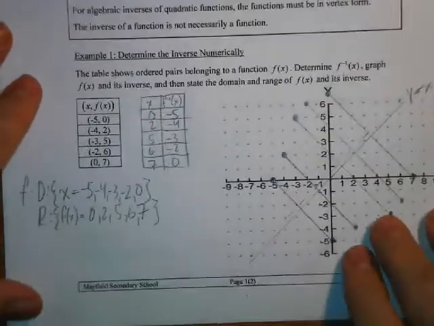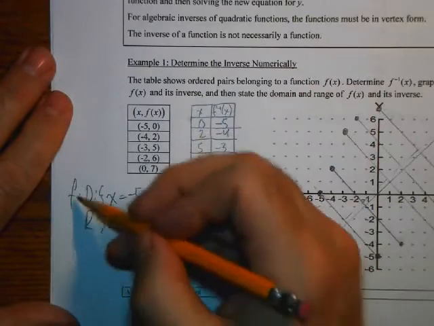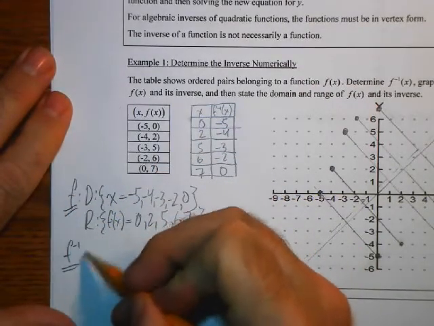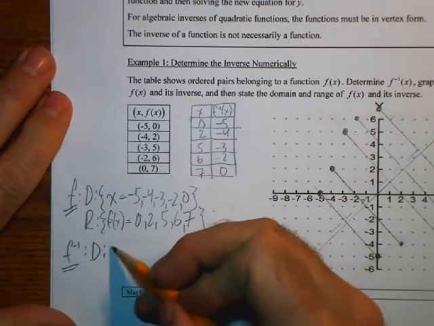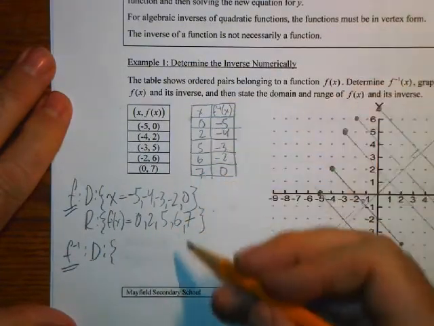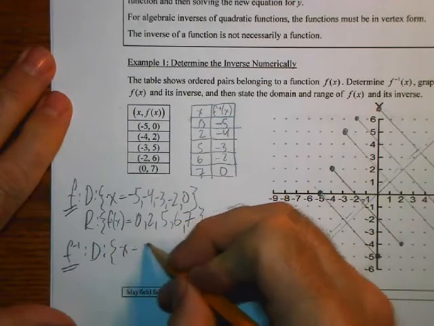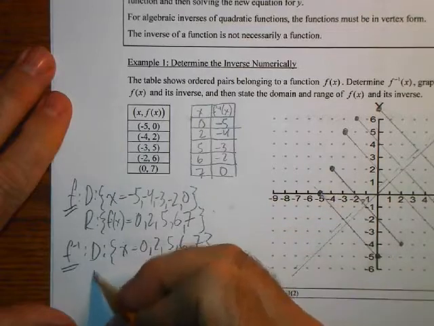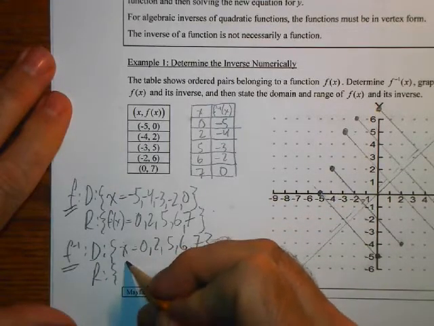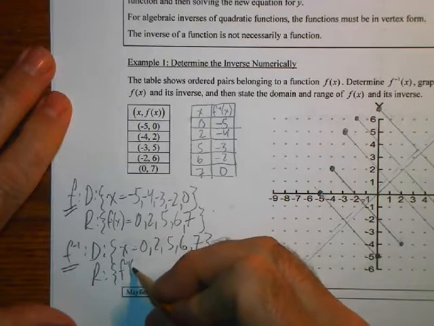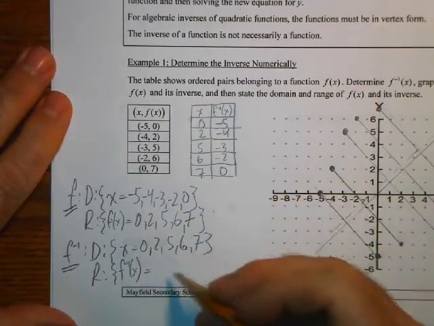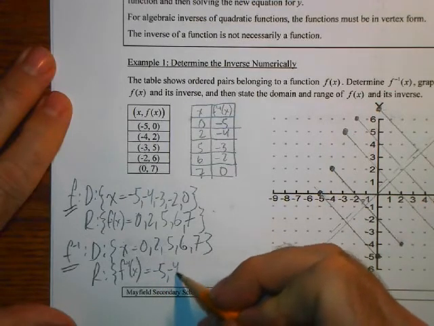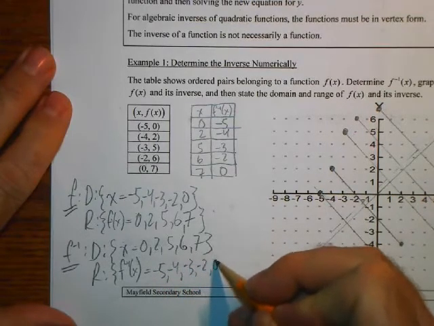Okay, and then if I do the same thing for the inverse function, so there's f, here's the inverse. This time the domain is, if I look down here, 0, 2, 5, 6, 7. And then the range is, I guess I got to call it f inverse of x this time, is equal to -5, -4, -3, -2, and 0.